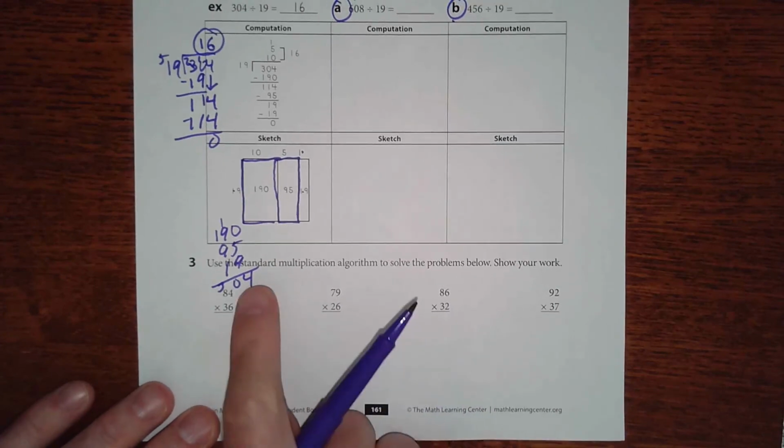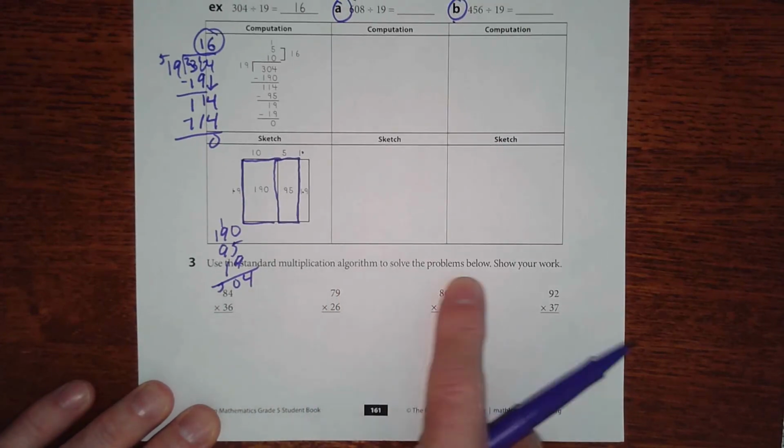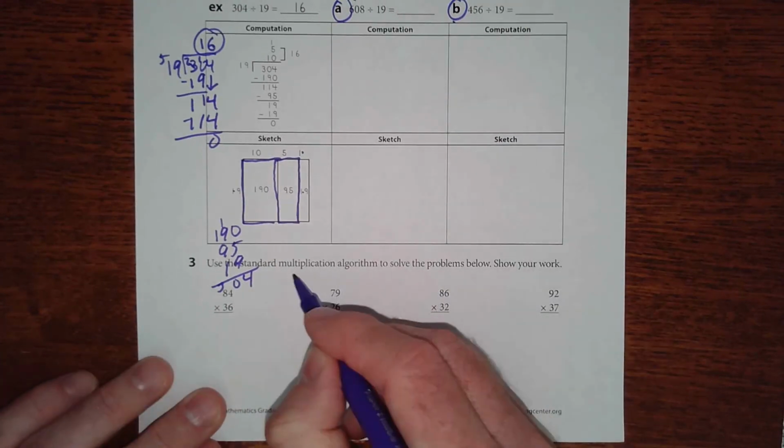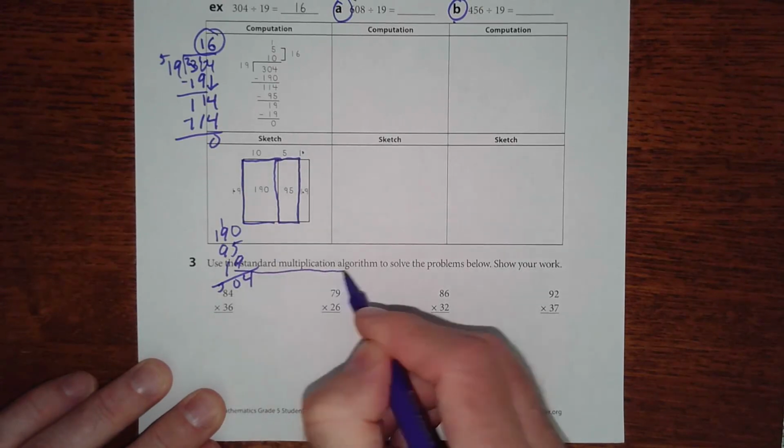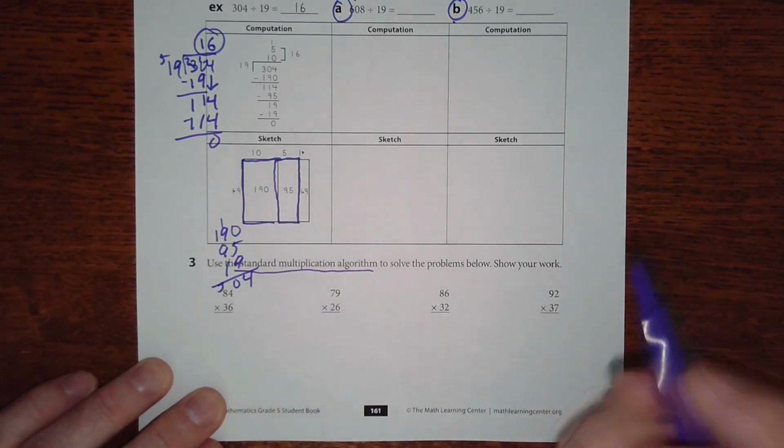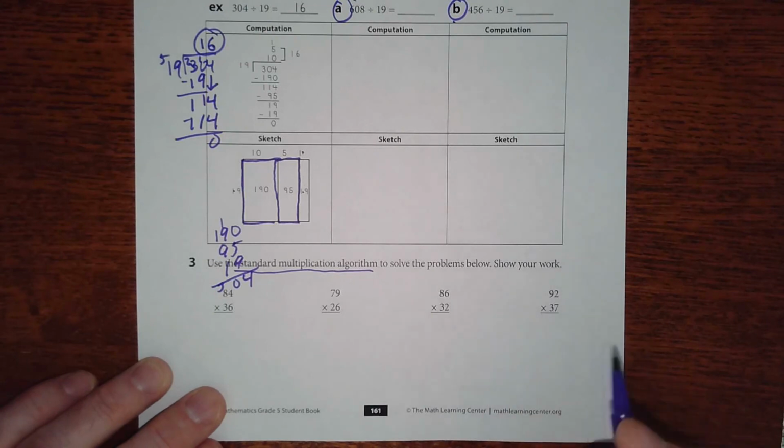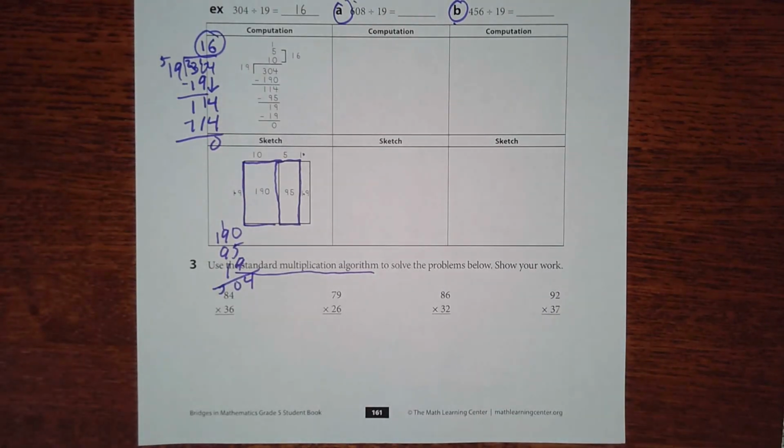Use a standard multiplication algorithm to solve the problems below. Standard multiplication algorithm. If you choose to use the invented method or partial products, go right ahead. It does not matter. Let me know if you need some help.